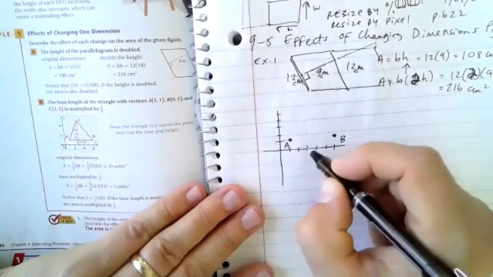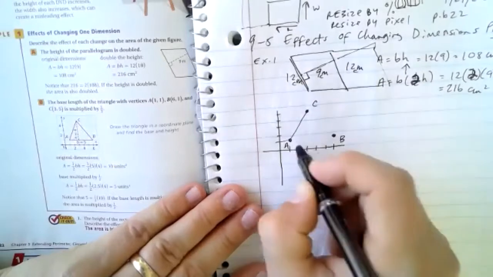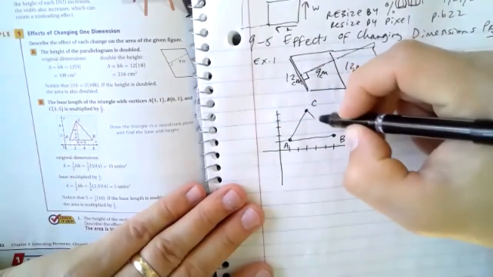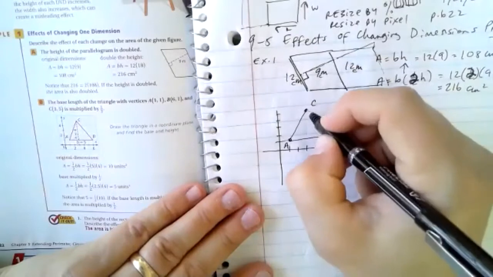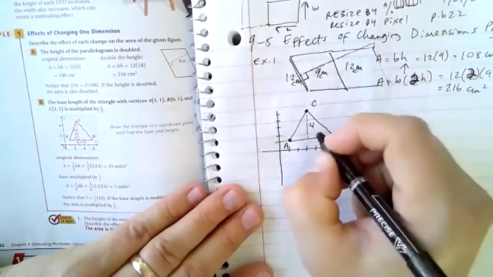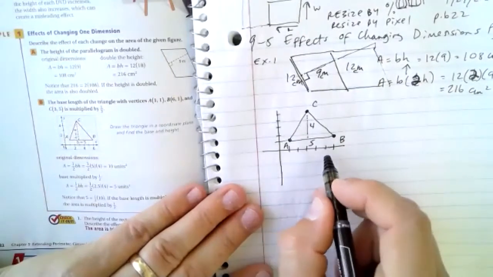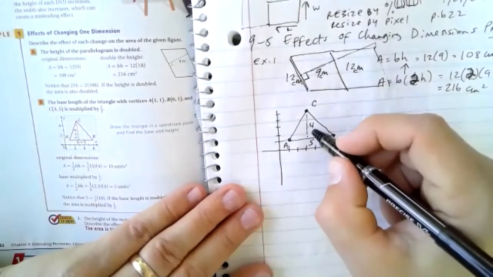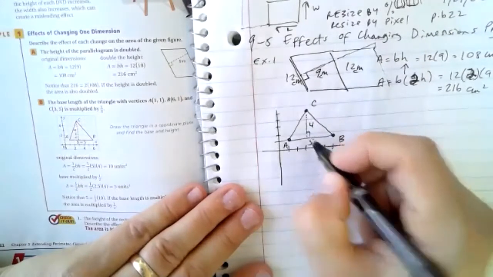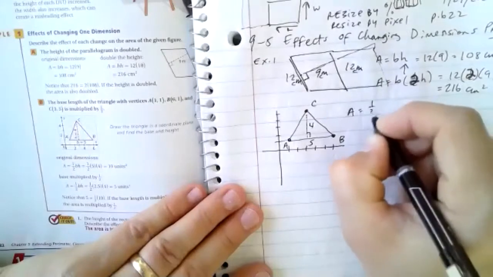I'm just freehanding these things, guys, and you can do the same thing. Very simple. If you're not an artist, it's okay. So here's the height. The height is 4. And the base is 5, right? So we have 1, 2, 3, 4, 5 across the bottom. 1, 2, 3, 4 across the top. That's perpendicular. That's a base and height.